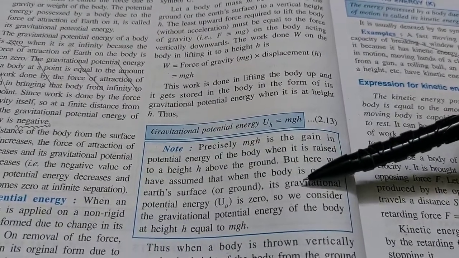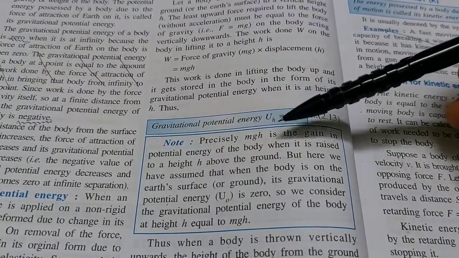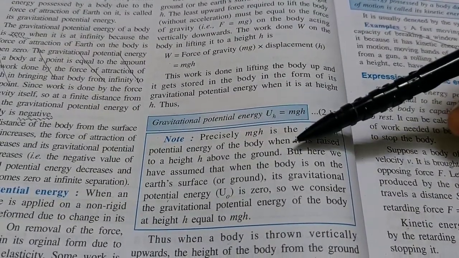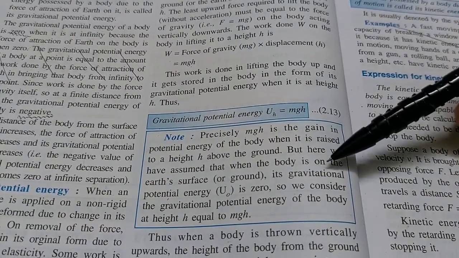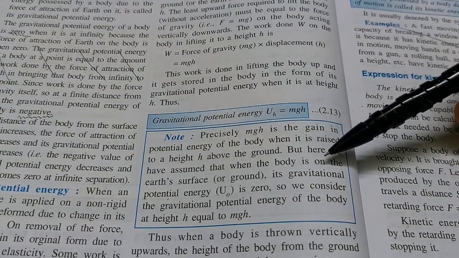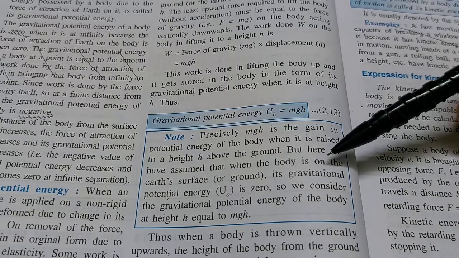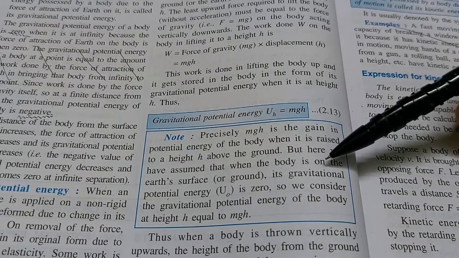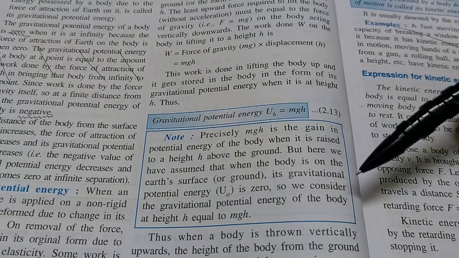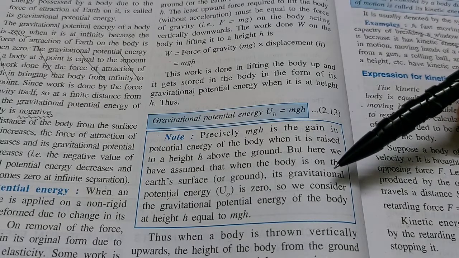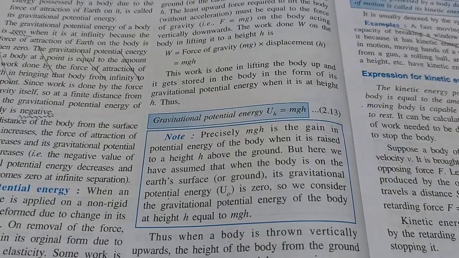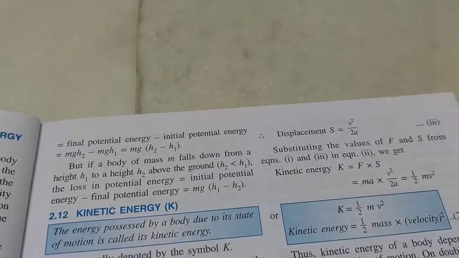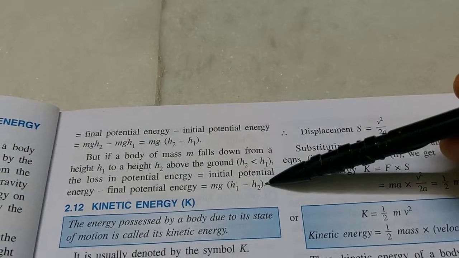But note that in numericals, when we calculate the potential energy, we are actually calculating the increase in potential energy because we assume the potential energy on the ground to be zero. The truth is that even on the ground, the potential energy of an object is not zero. It would be zero only when the object is at the center of the earth. Now, if you want to find the difference in potential energy, this is the formula.